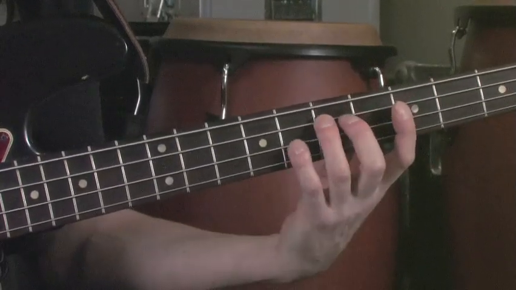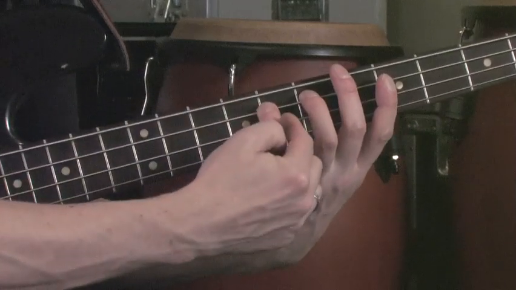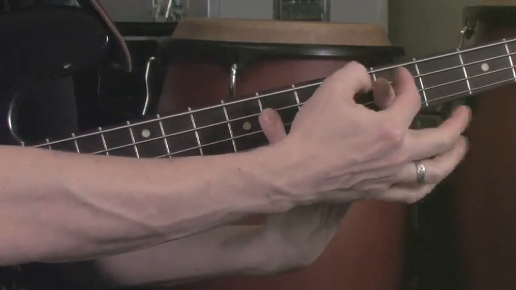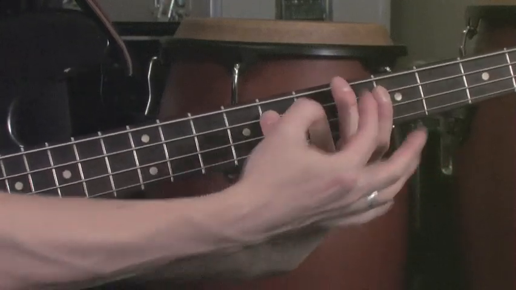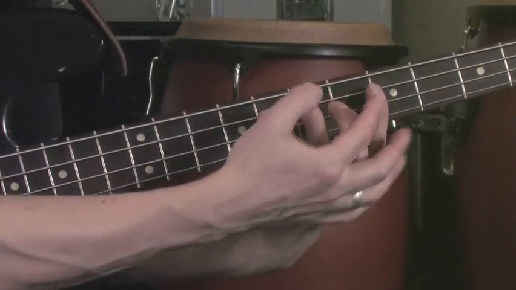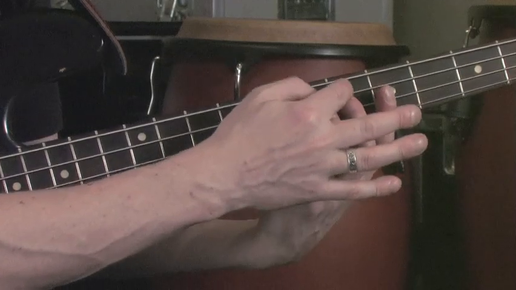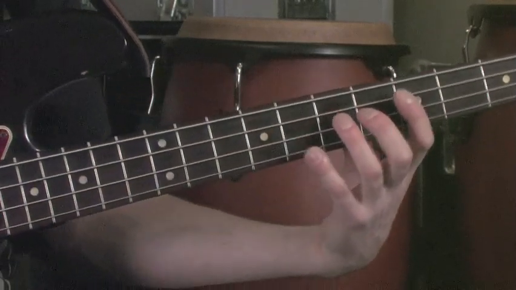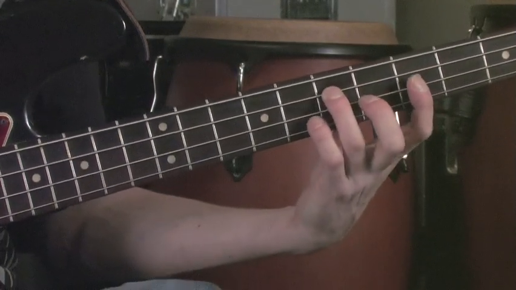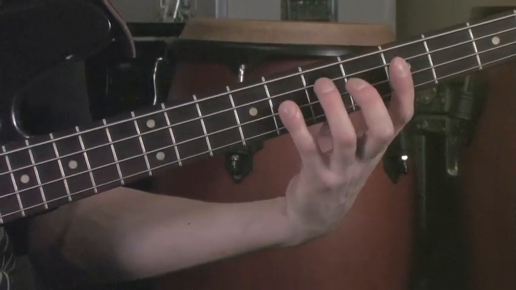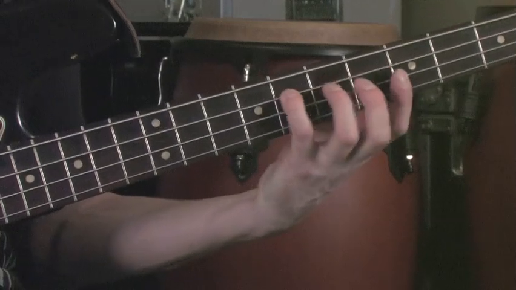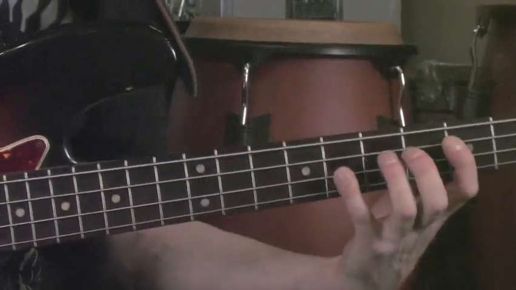D, E, F. There's the third of this particular mode. And notice it's that distance I just talked to you about of a step and then a half step. A step followed by a half step. D to E, there's obviously a D sharp or an E flat in between there. See? One whole step. And then up to the F is only a half step, so it's step and a half, minor third.